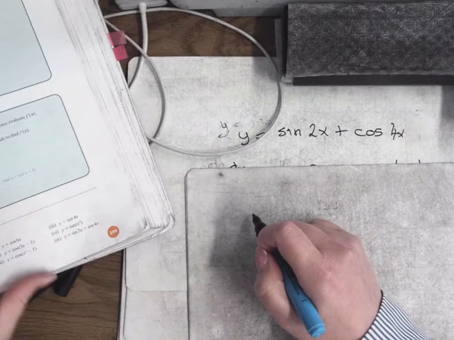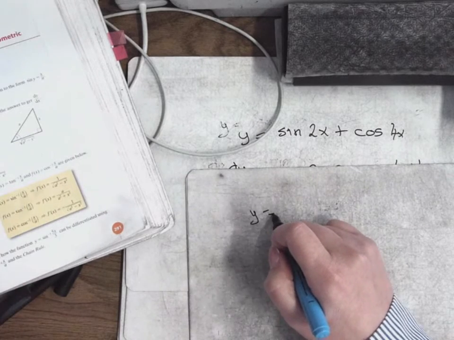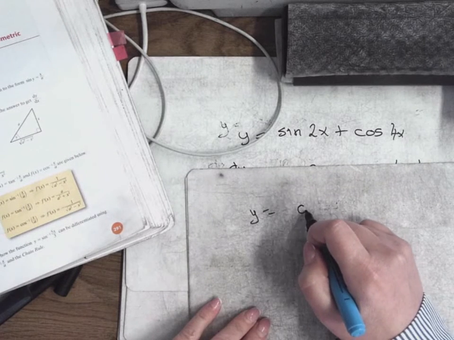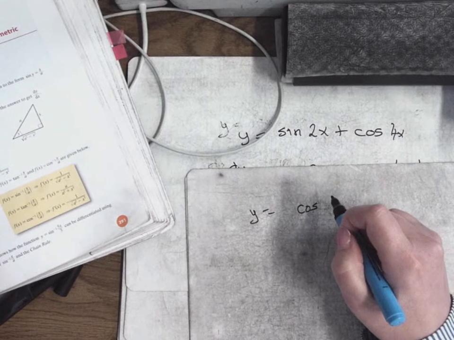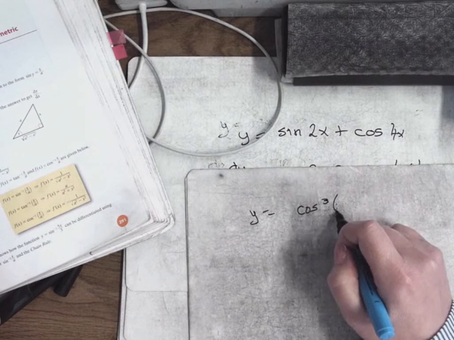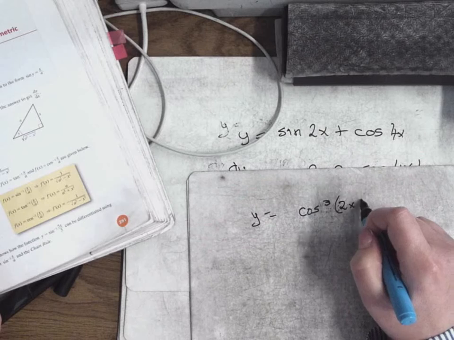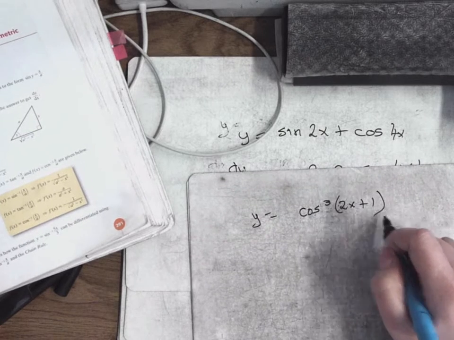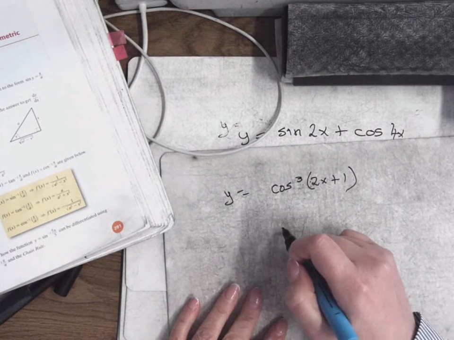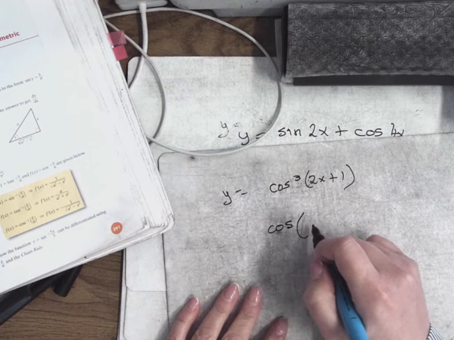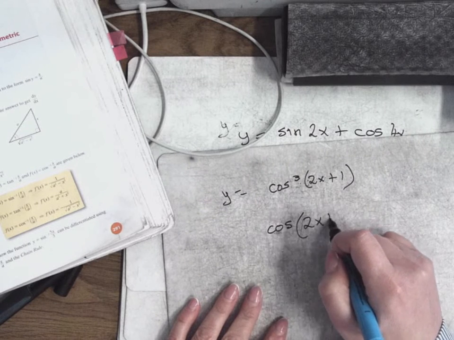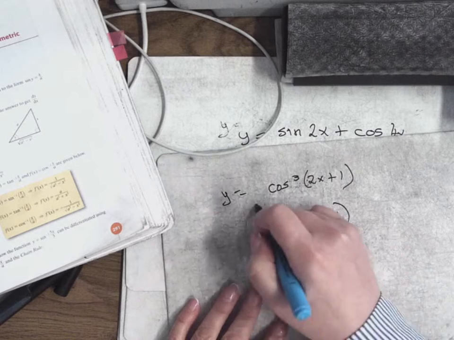If I told you y was equal to cos cubed 2x plus 1, there are 3 parts to this. Remember, cos cubed of 2x plus 1 is the same as cos of 2x plus 1 all to be cubed.